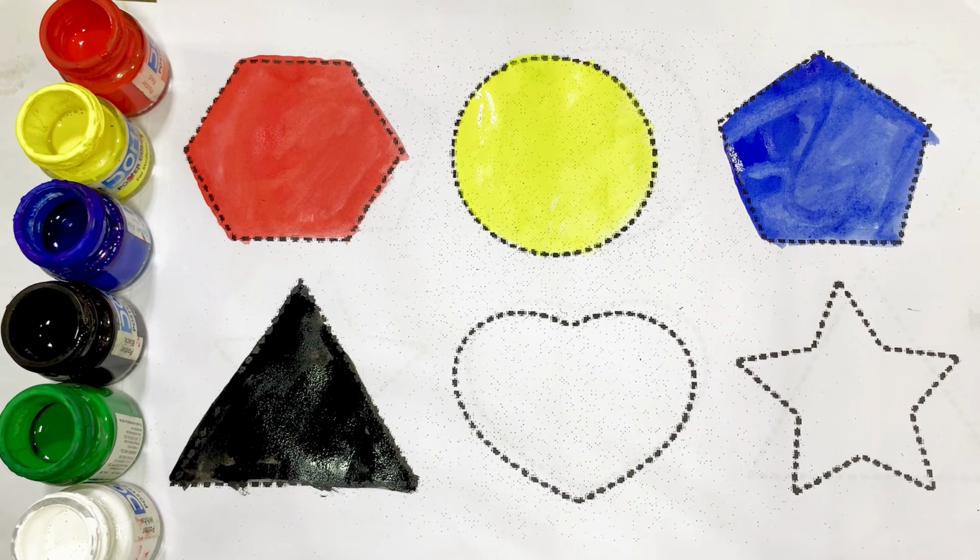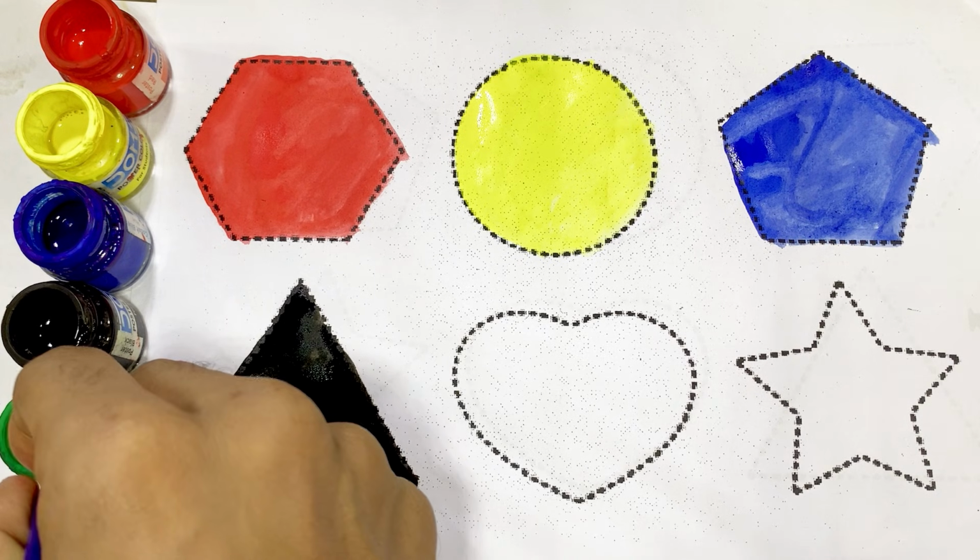Next is heart. The shape of heart, and use green color.